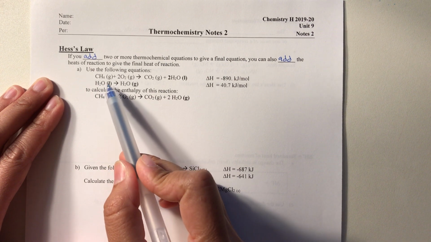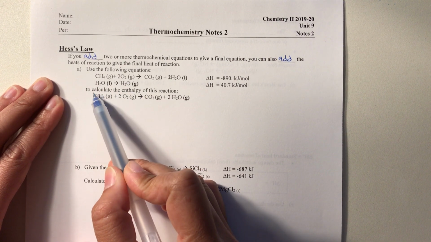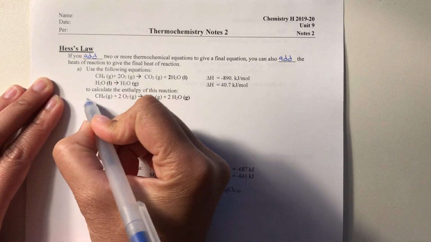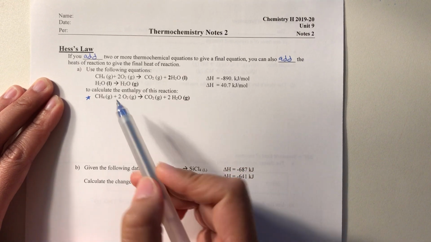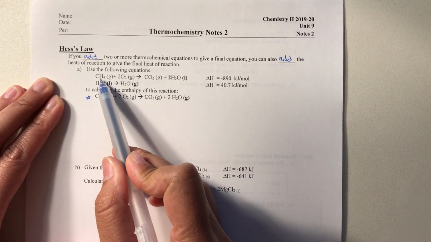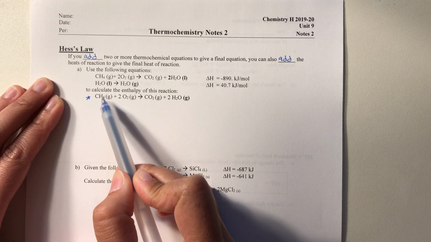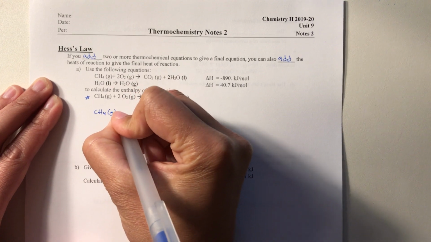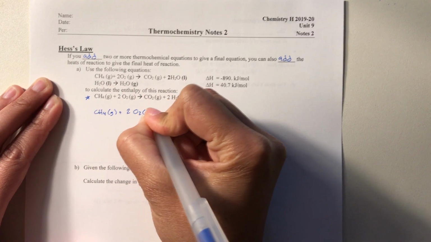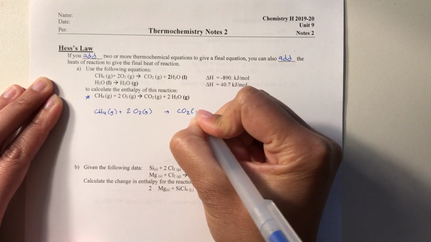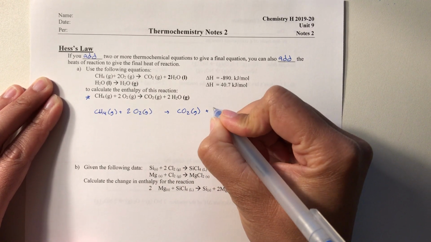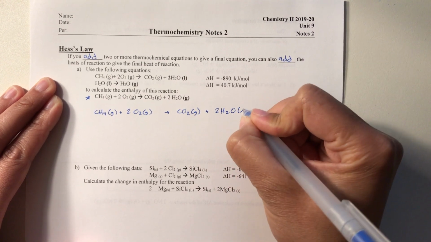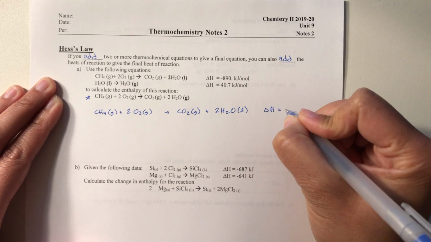So on this one we have 2 of these mini equations, and we're using those to solve for the change in enthalpy for this goal equation. So this is the goal that we're trying to reach. What I do is I look at my mini equations and I just look for the very first compound on the list, and then I rewrite it. And I also include the delta H.